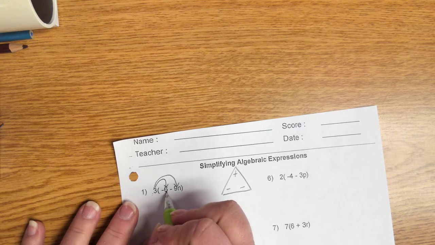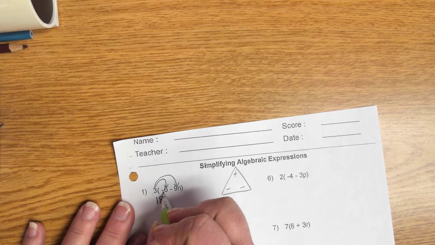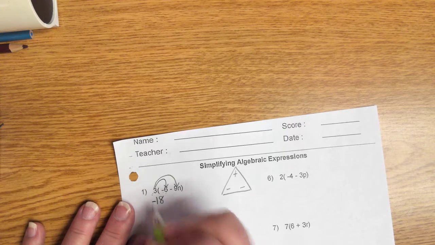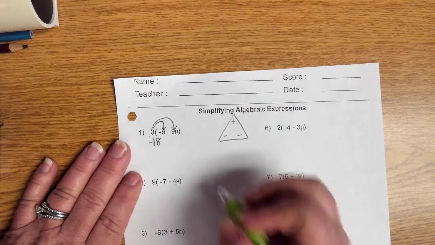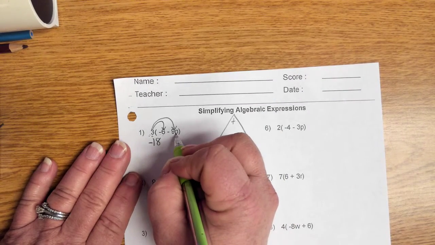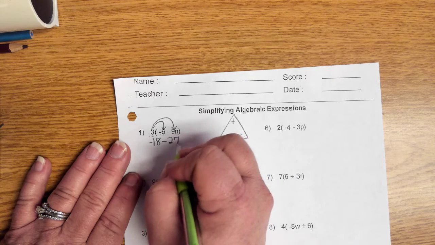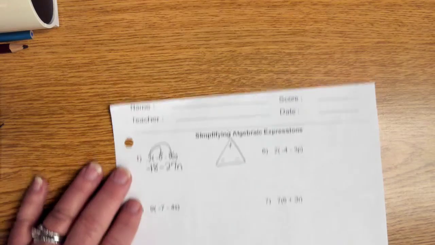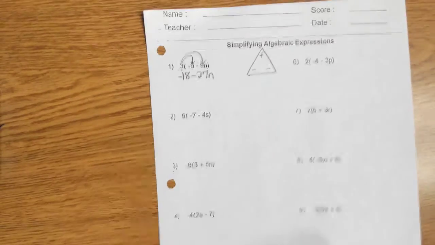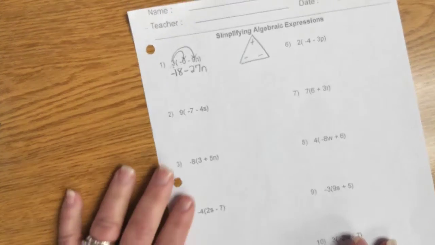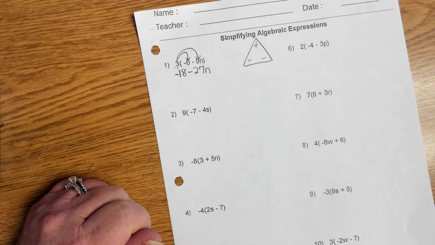3 times 6 is what? 18. And since I have a negative sign on one of them and a positive on the other, it's -18. Okay? Then we have 3 times 9, which is -27n. Now, in algebra, when we write our expressions or equations, the variables always come first.